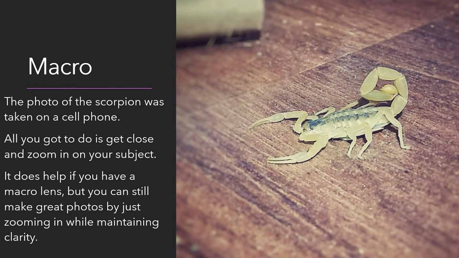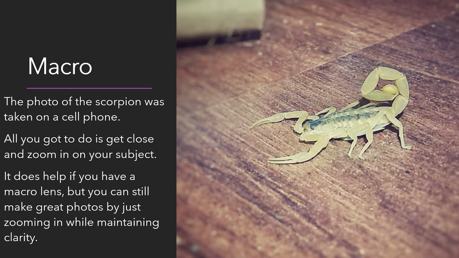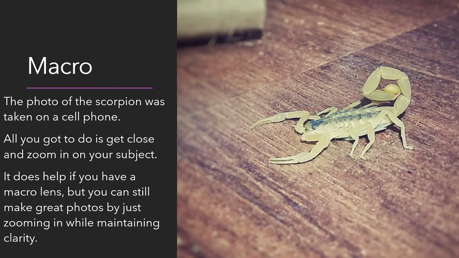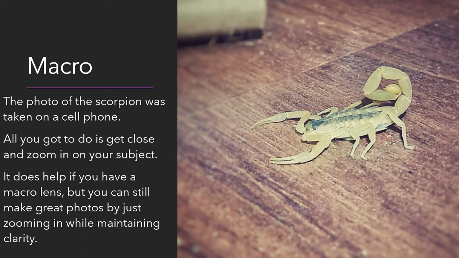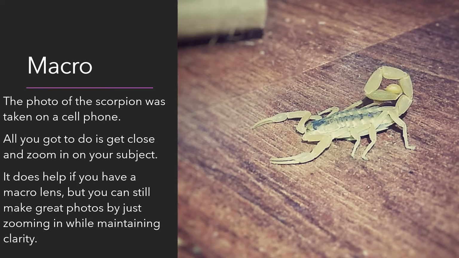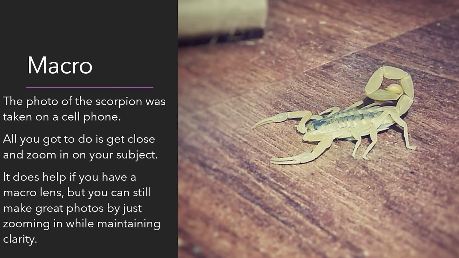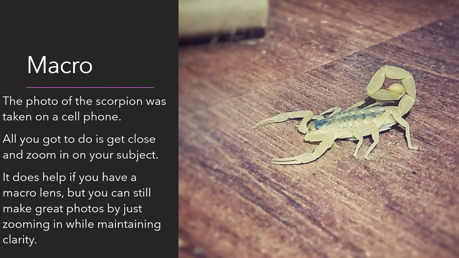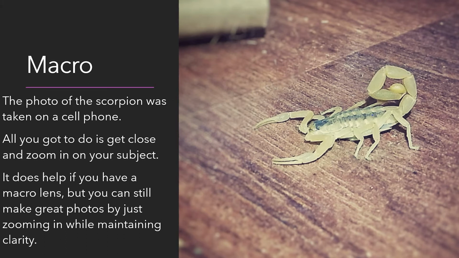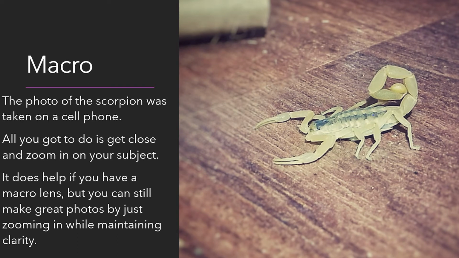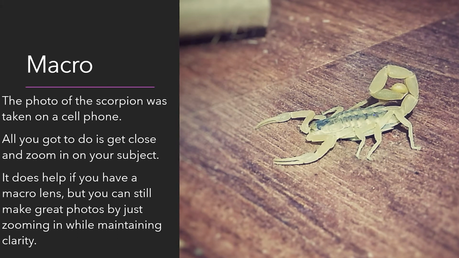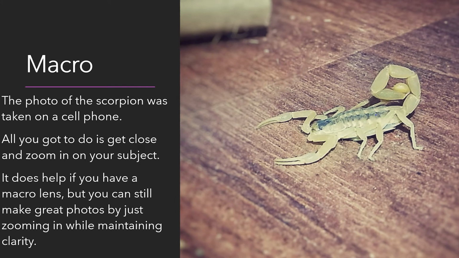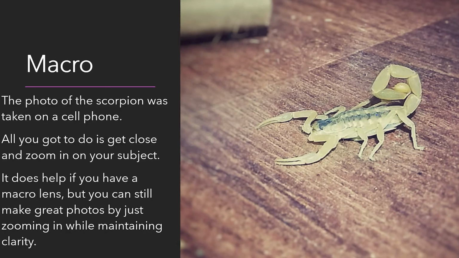So when I task you to take a macro photograph, I do not expect you to have any macro lenses. The photo of this scorpion was actually taken on a cell phone. So all you really got to do is just get close, zoom in, and see what kind of pictures you come up with. So yeah, it does help if you have a macro lens. So if you do have one, use it. When you're zooming in, you want to maintain your clarity. And so when doing that, you might need to practice this a little bit until you find the sweet spot on your camera. And that's basically the point at which you cannot get any closer without losing the clarity.